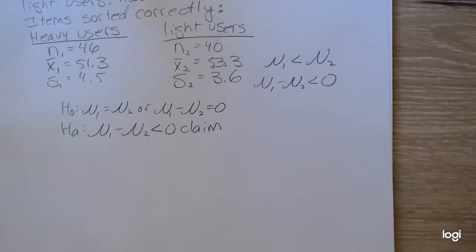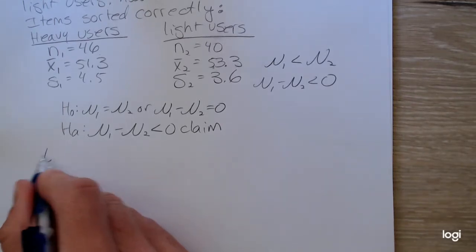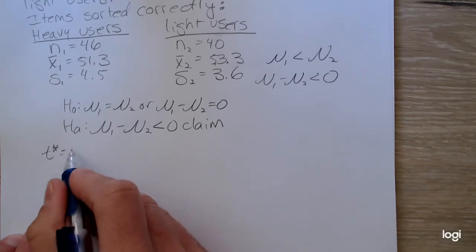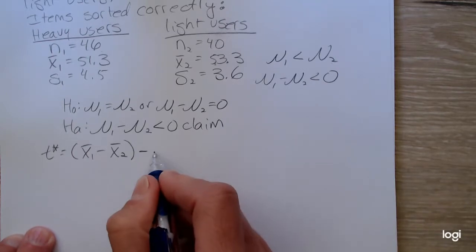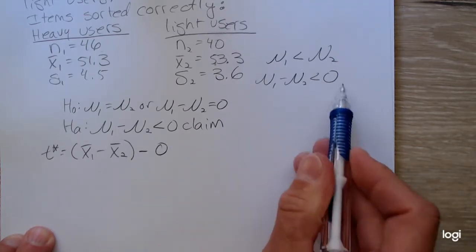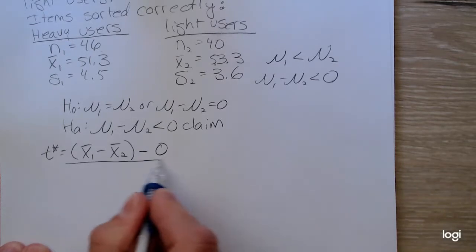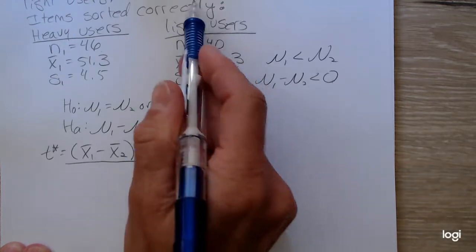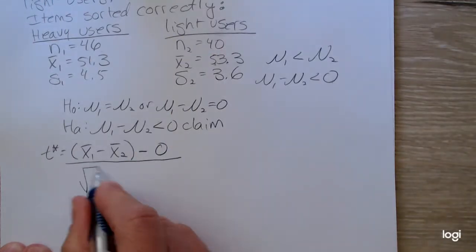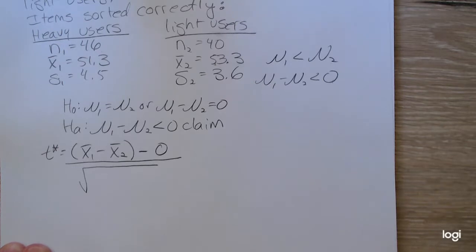Now, this is a two-sample t-test for independent samples, and the test statistic is a little cumbersome to input the information into. If you wanted to do this by hand, it would be x bar sub 1 minus x bar sub 2 minus 0, the claimed difference from the hypotheses. When we're assuming the variances are not equal, that denominator isn't as messy as when we are assuming they are equal.